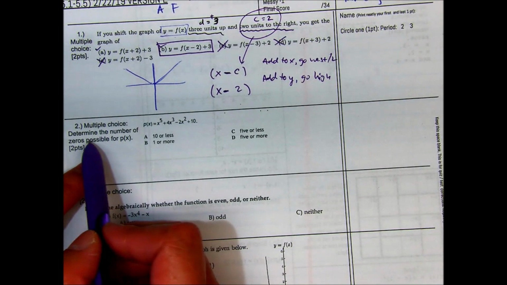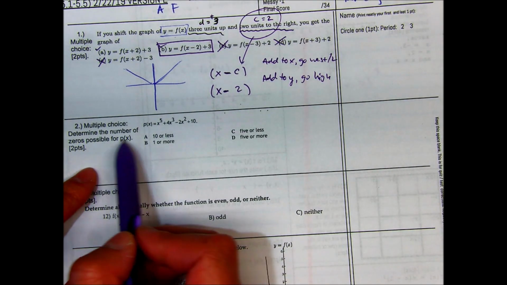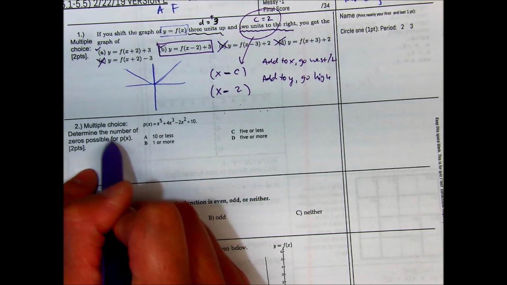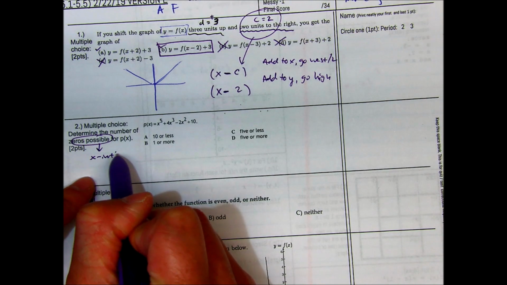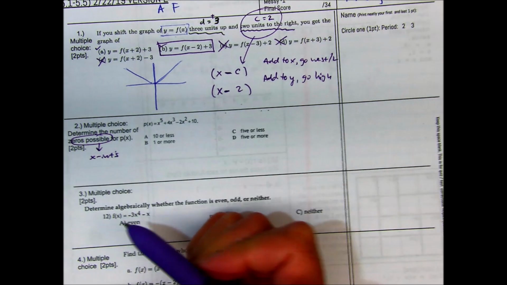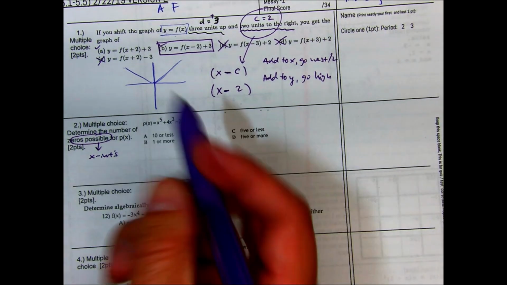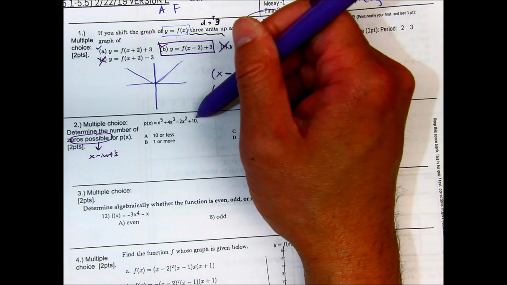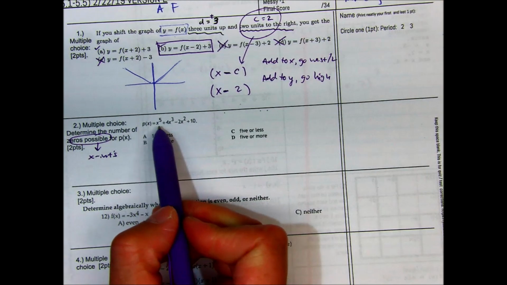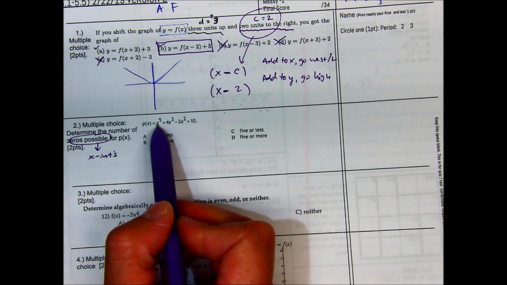Multiple choice, determine the number of zeros possible for p of x. Remember, possible zeros is just saying x-intercepts, the number of x-intercepts. And in this case, you're looking for the highest degree, or exponent. The highest degree or exponent are those little numbers to the top right. Another word students could be confused by is the coefficient.